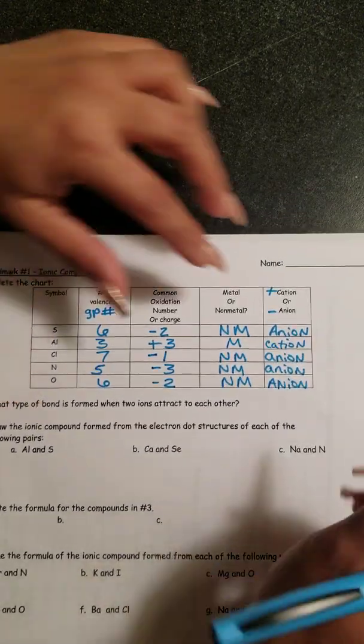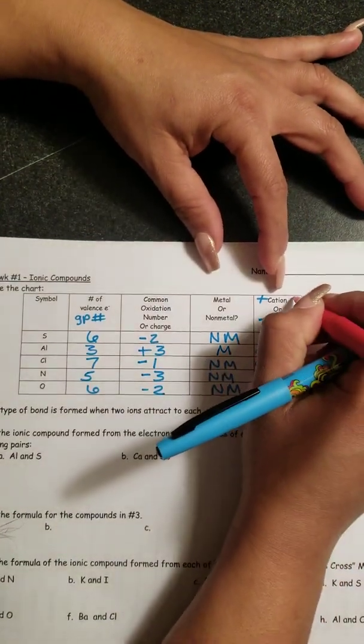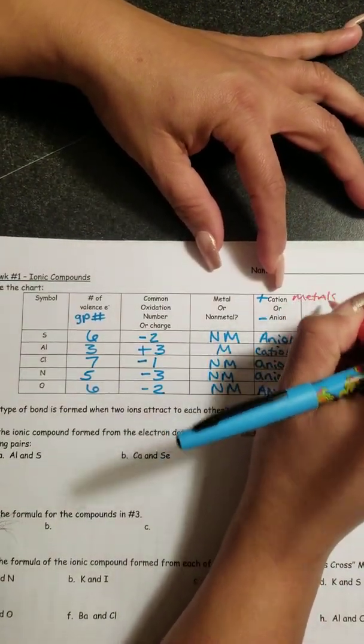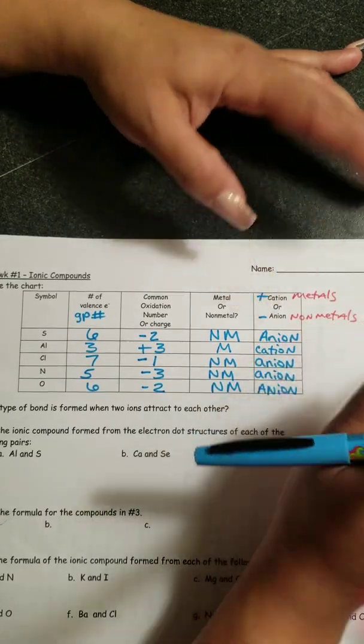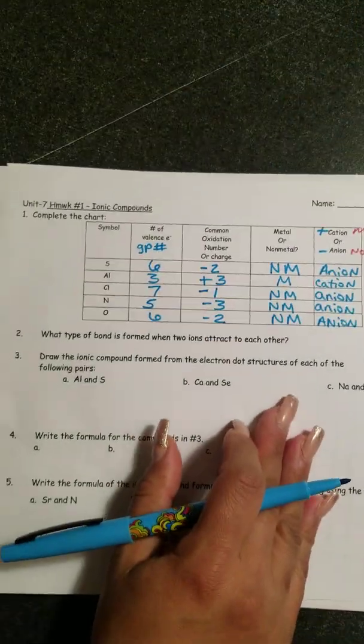As a quick reminder, just to help you out, cations are going to be metals. Anions are nonmetals. That's just kind of like a little rule there. Alrighty, now let's keep going.